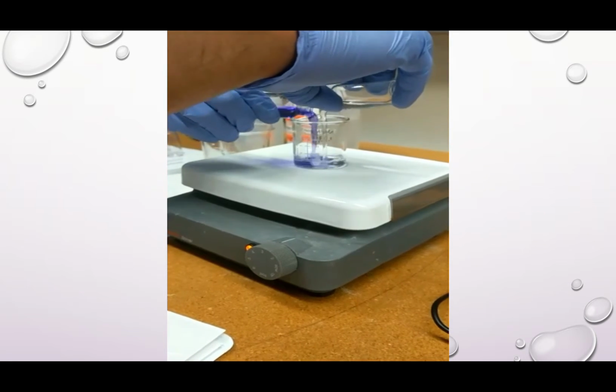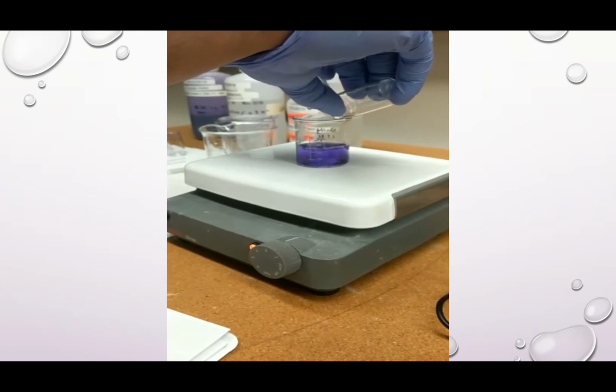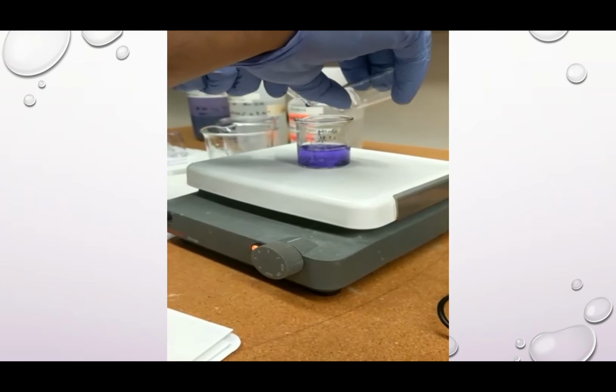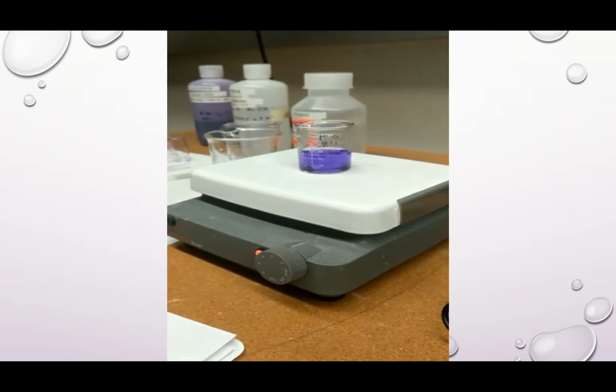Here is the video of us doing that. You can see here we have the magnetic stirrer on the bottom that's simulating stirring the reaction, and our little 50 milliliter beaker is actually simulating our batch reactor itself.